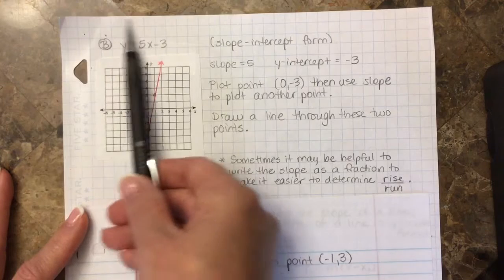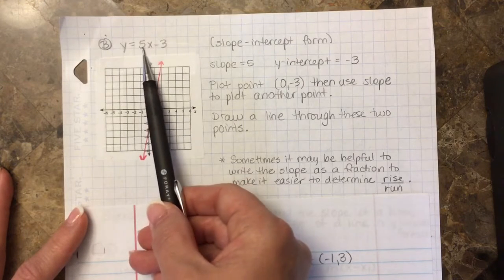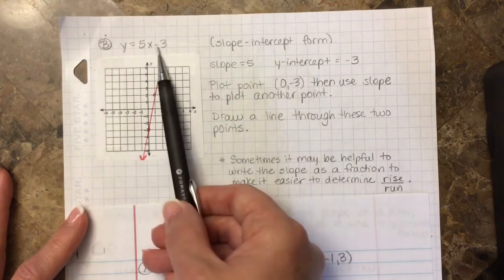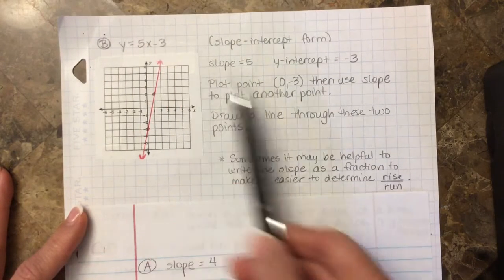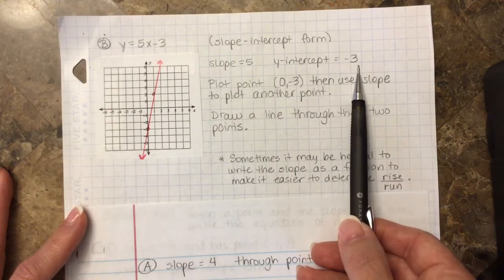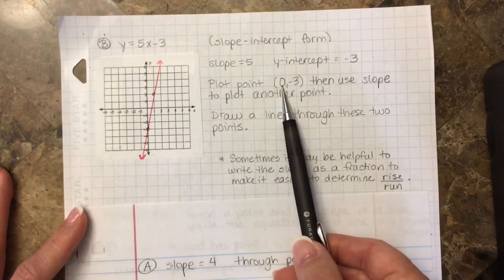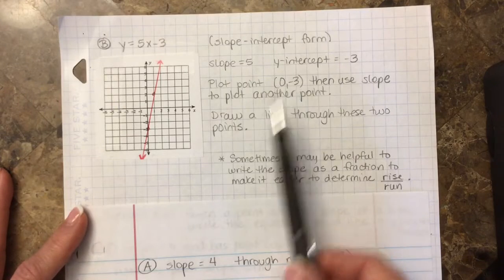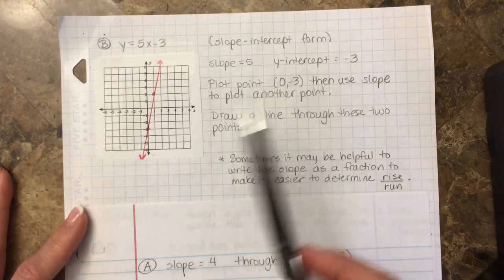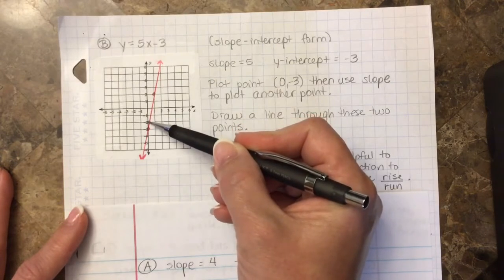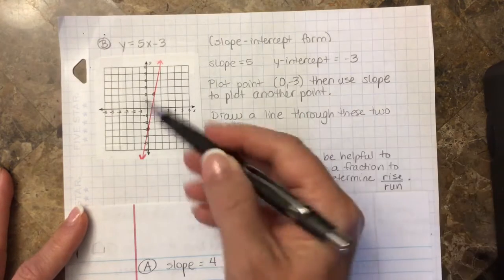Since this is already in slope-intercept format, the slope is simply the number right in front of x, so the slope is a positive 5. The y-intercept is the b value, negative 3. The point of the y-intercept is written as (0, -3) because there's no x, the x is at 0 and the y is at negative 3. So we start at the point just like we did on the last one. We start at the origin and we go down 3, because that's where this y-intercept is.